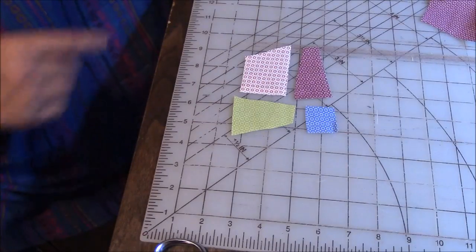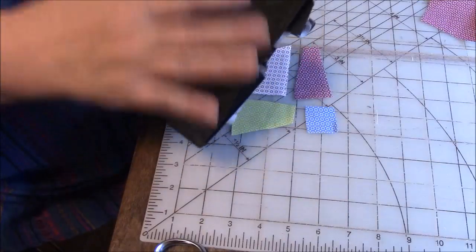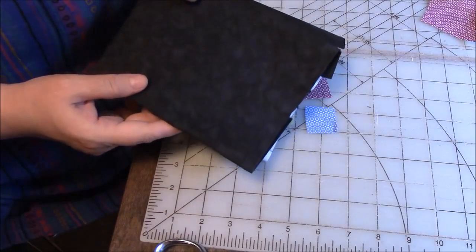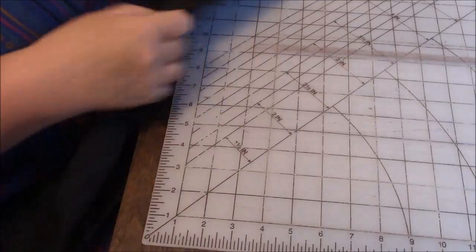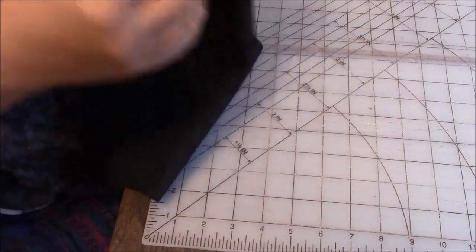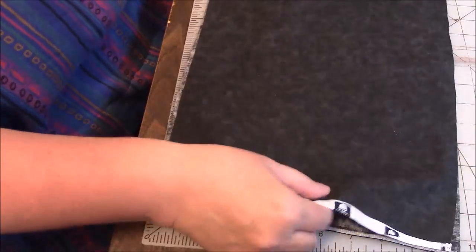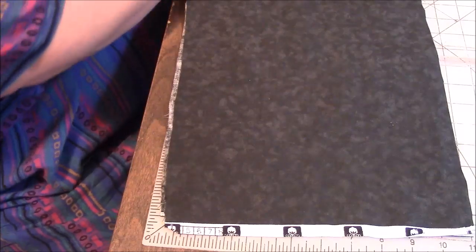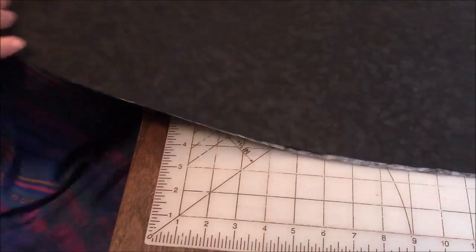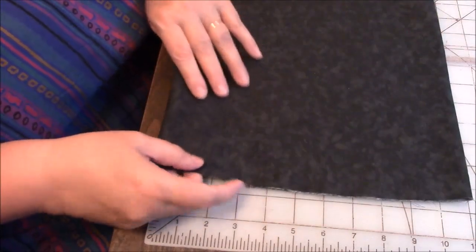I'm going to press my black, my grout lines, and I'm going to cut some maybe three-quarters of an inch to an inch wide strips. I pressed my black fabric, and I'm just going to put it back together where this is the folded edge and these are the selvages. And I'm going to cut my strips lengthwise. Makes sense to me. This is just a remnant that I just picked up at Martin's. It was perfect for my project.